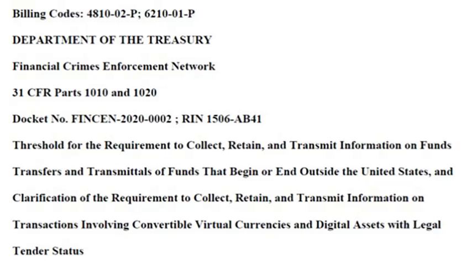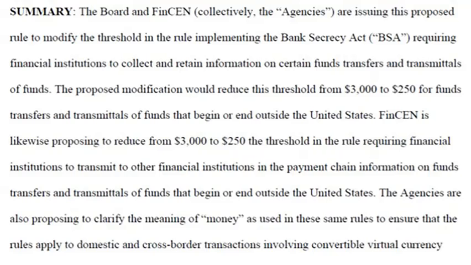So, the Board of Governors of the Federal Reserve System will be referred to as the Board. The Financial Crimes Enforcement Network will be referred to as FinCEN, and also involved within this document is the Treasury, United States Treasury Department. I'm only going to read the summary.